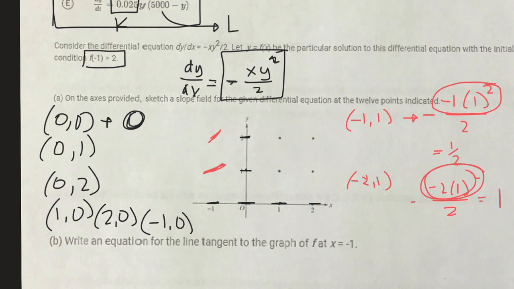Okay, we're going to do that for all of these. So over here, when y is 1, this is going to be -1/2. This is going to be -1 as its slope. Okay, this one's going to be, what is this point right here? This is 2, 1. So the negative of 2 times 1 over 2, which is -1.